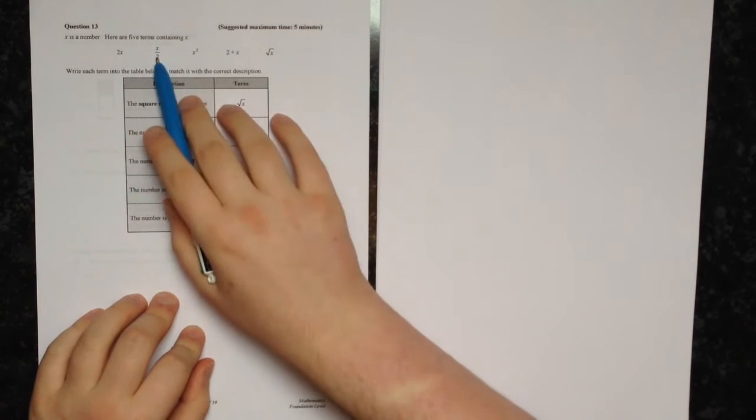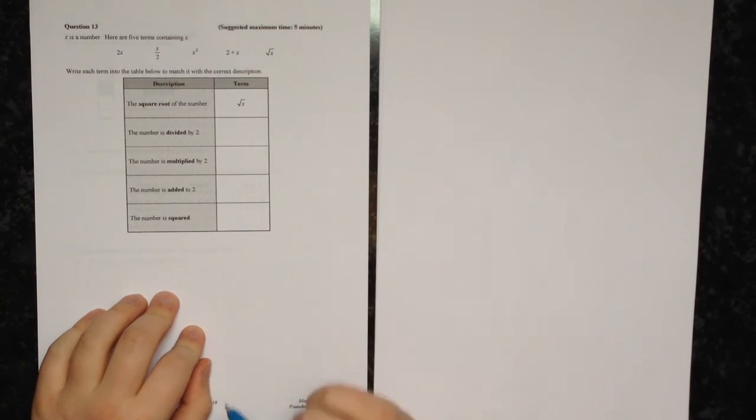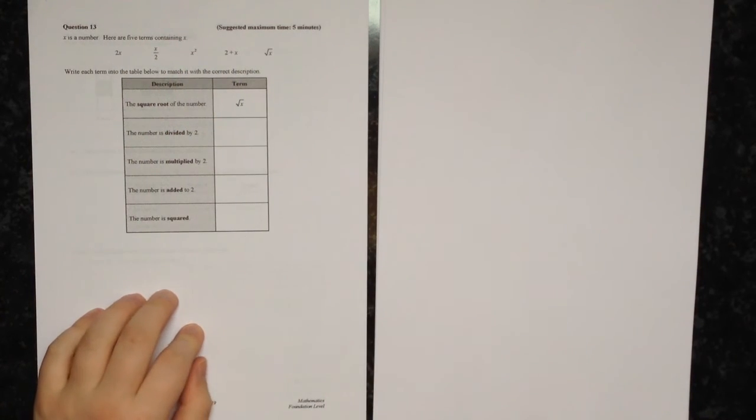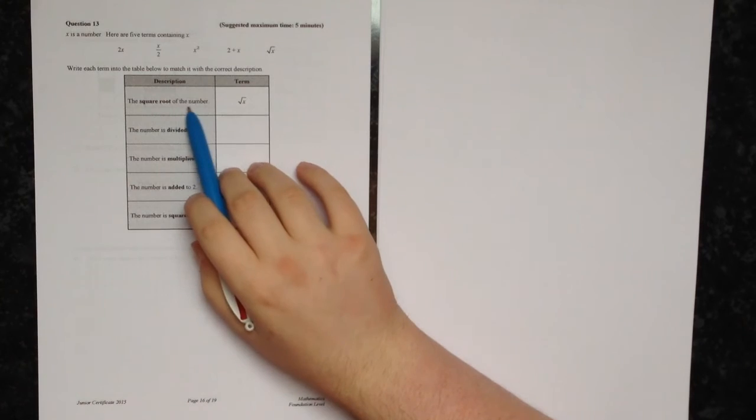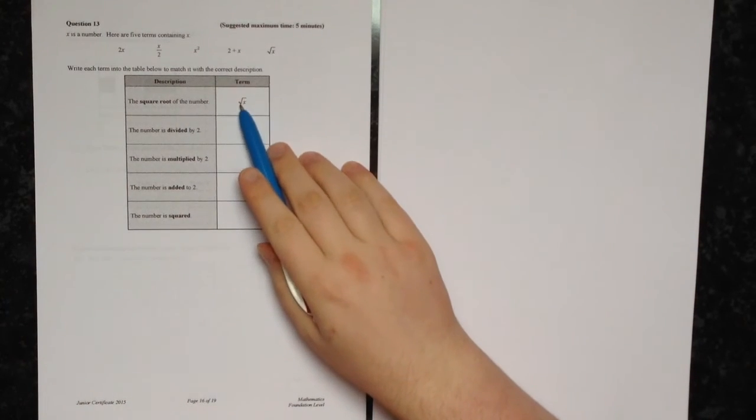Question 13. X is a number. Here are 5 terms containing x. So we're given these 5 terms. Write each term into the table to match it with the correct description. And then it gives us an example. The square root of the number is the square root of x.